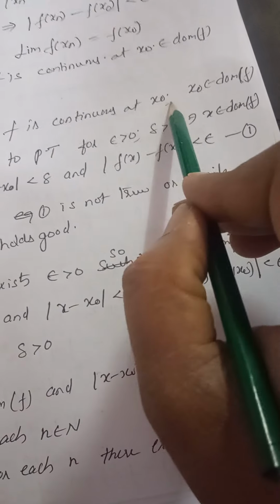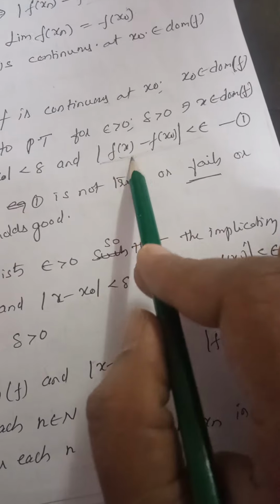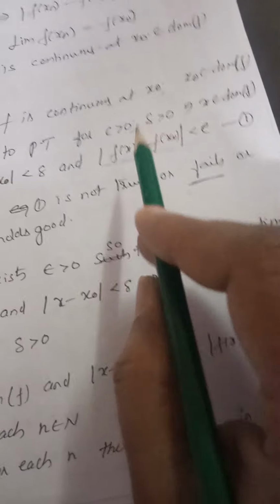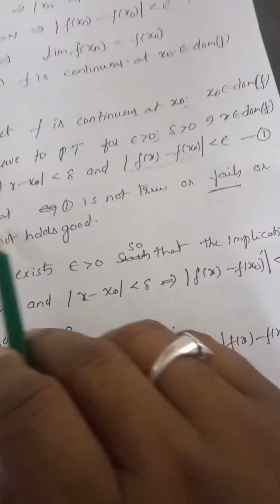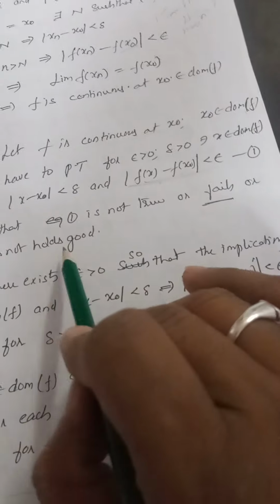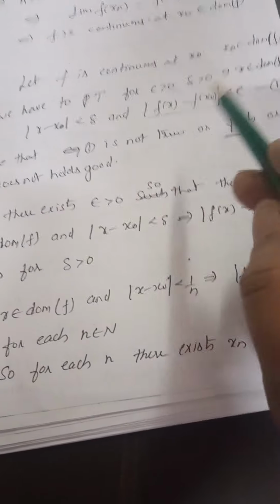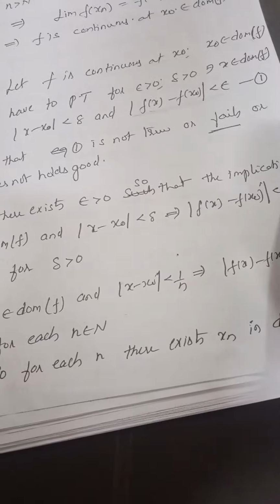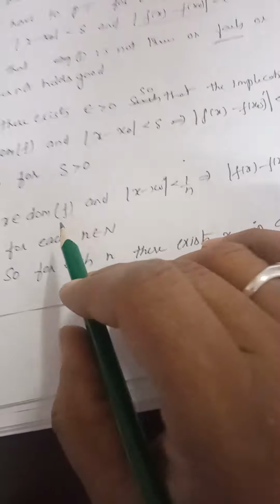Contradiction way means we have to assume that f is continuous at x is equal to x naught. We have to prove this condition, right? Now, to prove this condition, we are assuming that this is not less than epsilon. That is, it is greater than epsilon. Assume that equation 1 is not true or fails or does not hold good. Right? That means this condition, mod of f of x minus f of x naught, is not less than epsilon, fails for delta greater than 0. Now, we are writing as it is the definition, right?